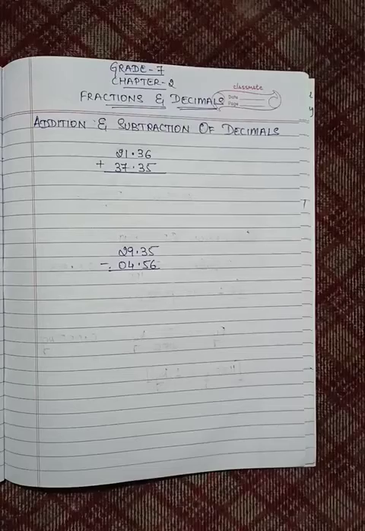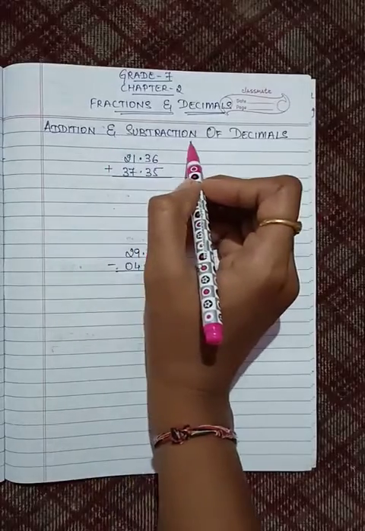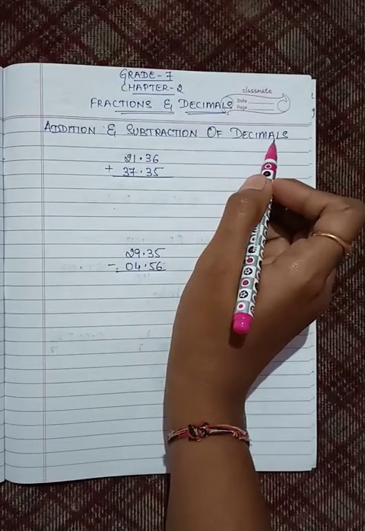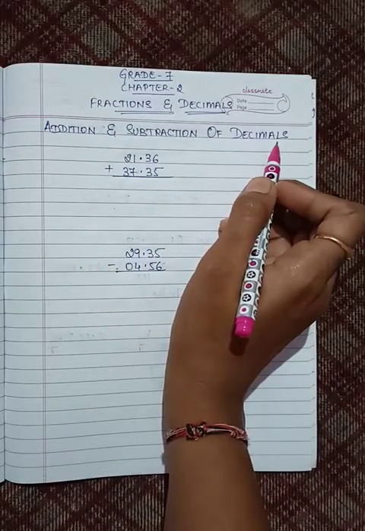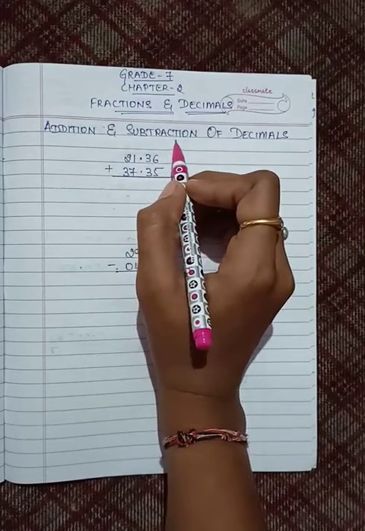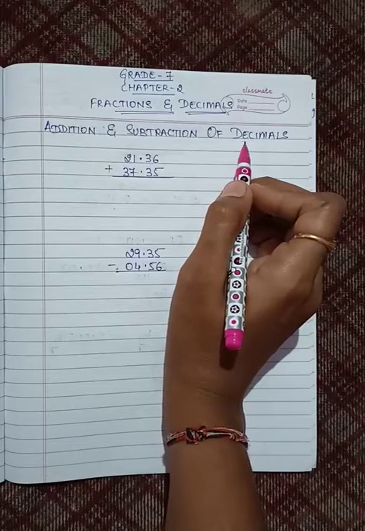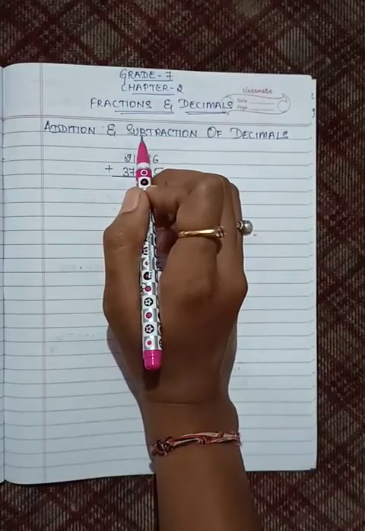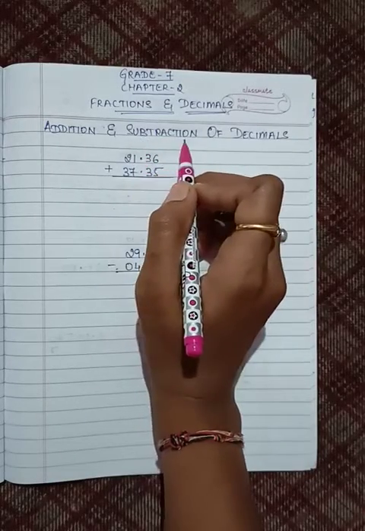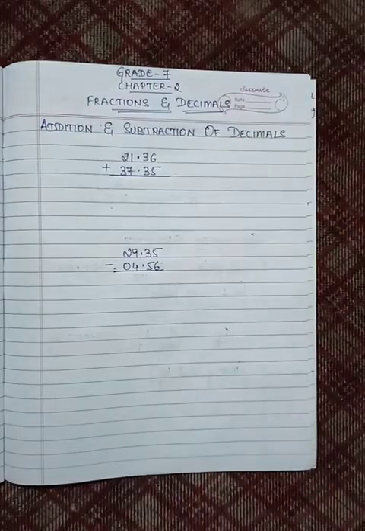Students, in today's class, we shall study about addition and subtraction of decimals. In our previous classes, we had studied about addition and subtraction of fractions. But there are differences between the addition and subtraction of decimals as well as fractions.